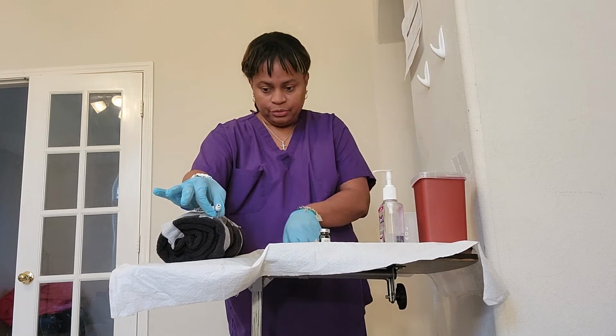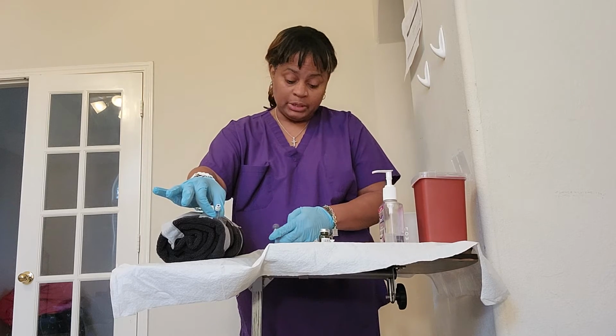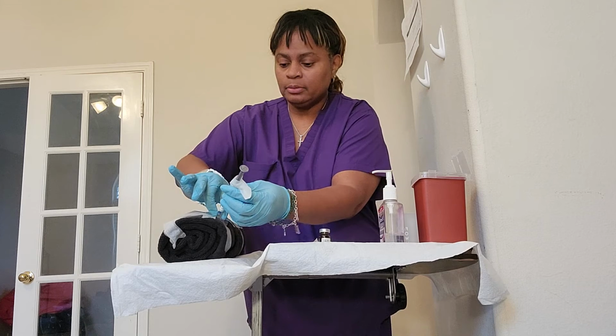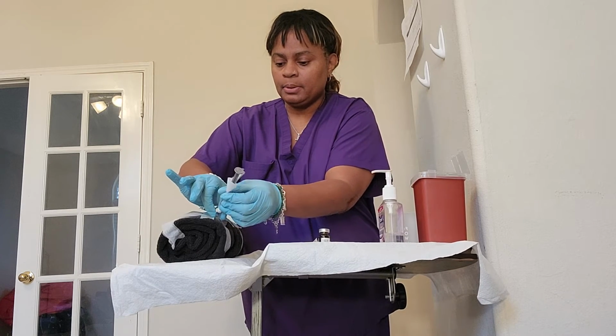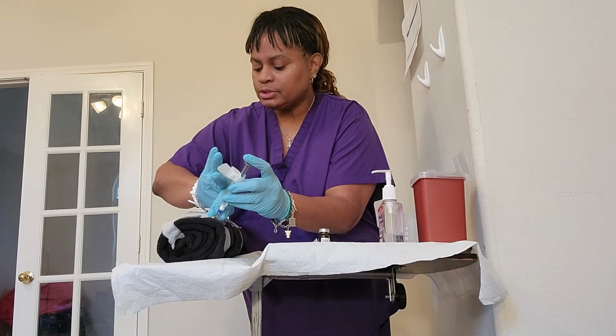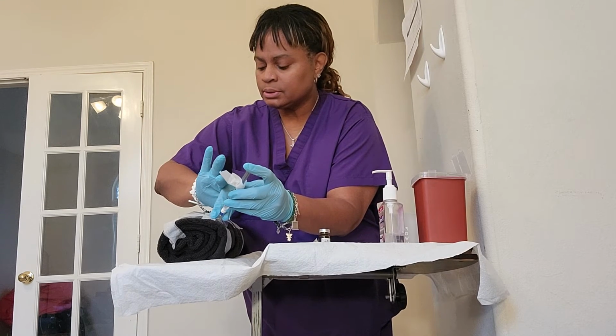Then I'm going to administer this medication, the furosemide. It's 20 milligrams or 2 mLs. And we're going to do it over a 2-minute period, okay? So I'm going to put this right here on the hub. And we're going to start now.